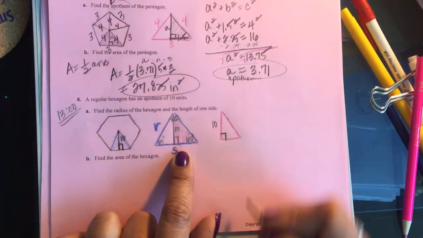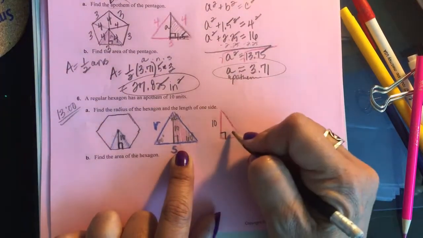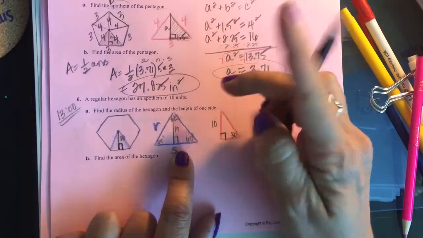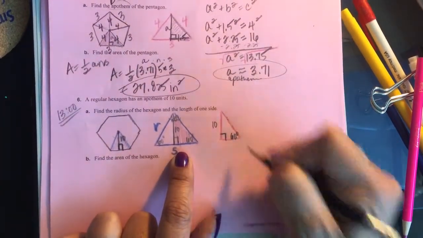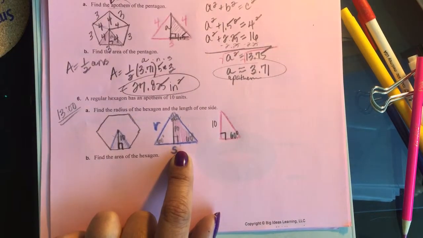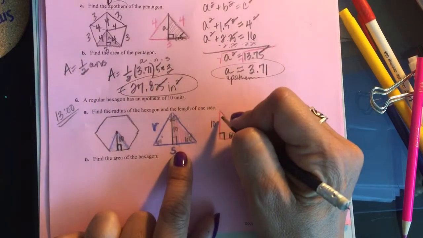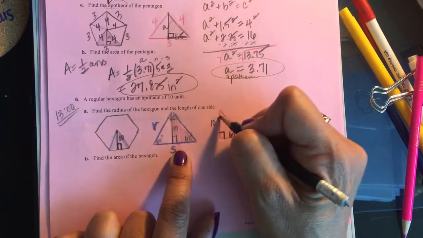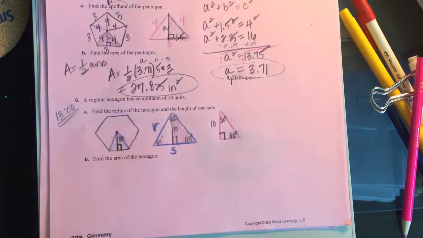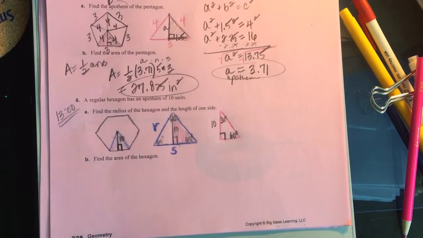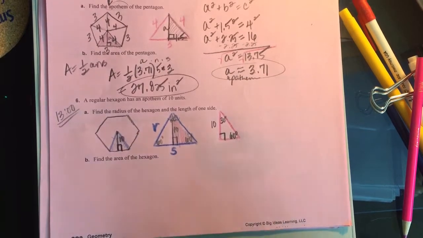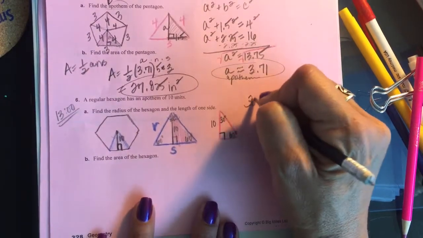We know this, and actually we know this. Oops, I lied. We know that that length is 10. This over here is going to be 60. And when we split this in half, this angle up here is going to actually be 30. So there's a special relationship about the side lengths of a 30, 60, 90 triangle.